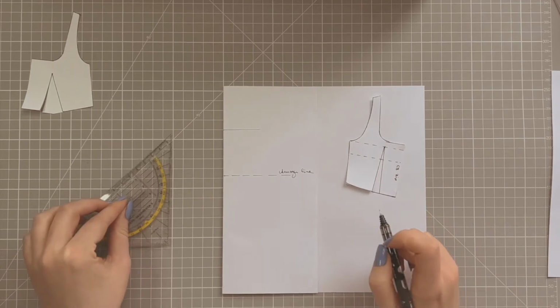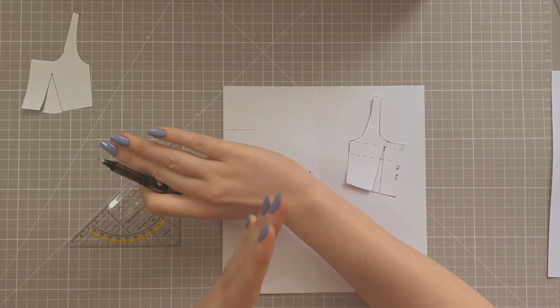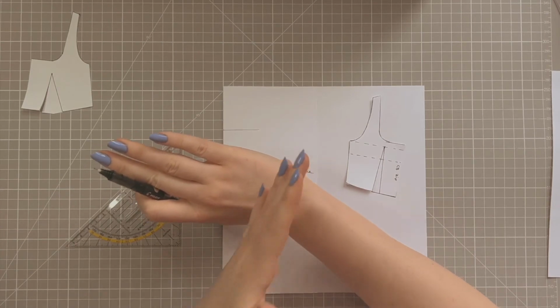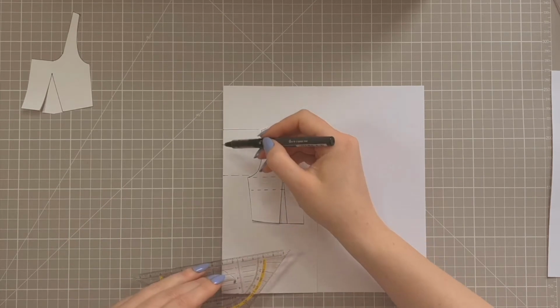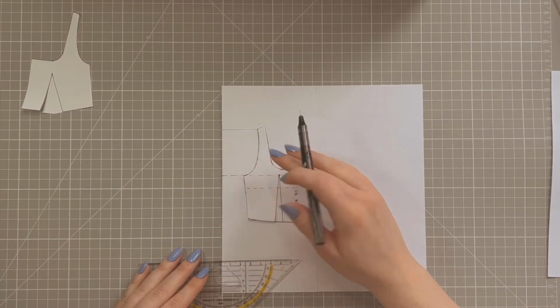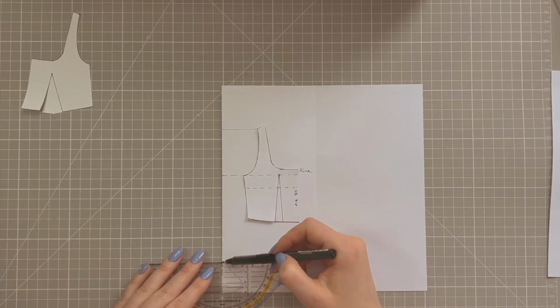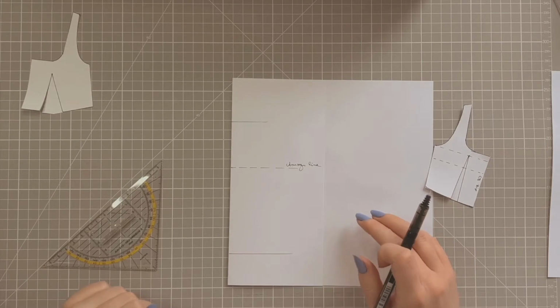Now, what you want is your measurement from the tip of your shoulder down to just about where you want the end of your sleeve to be. That's the entire length of your sleeve. You take that measurement and you mark it on this fold. This is evidently not up to scale, so I'm going to say the end of my sleeve is probably going to hit somewhere here.